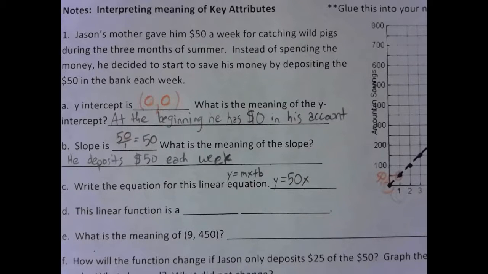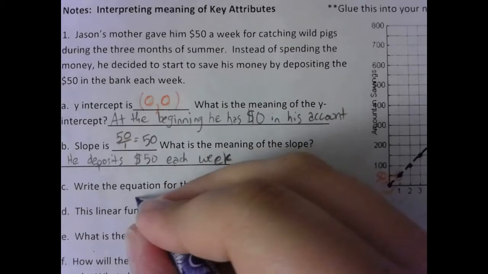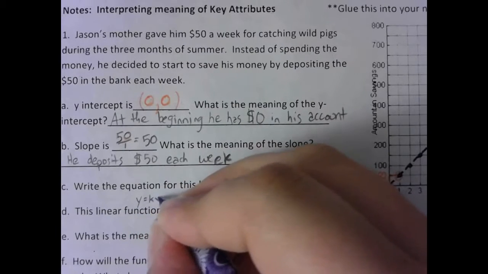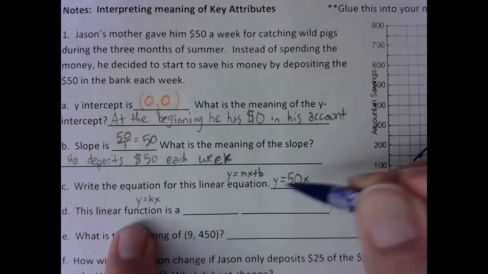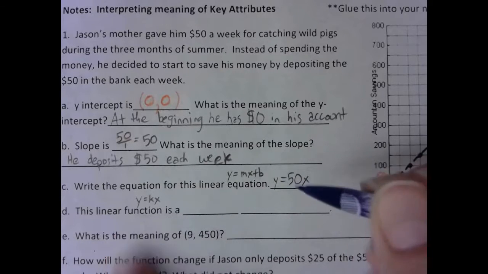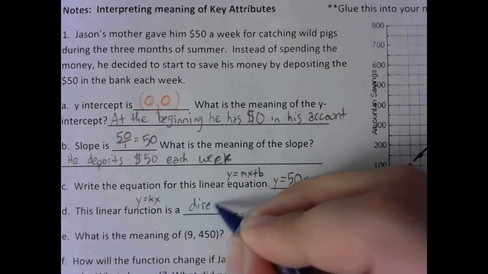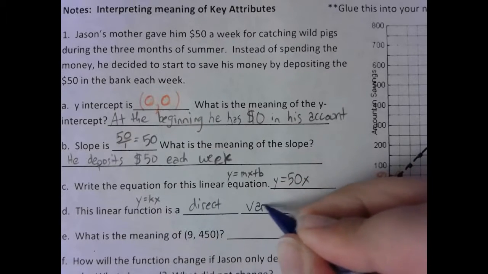Okay, this linear function is a blankety blank. What I'm asking here is it direct or not? Well, it's a direct function if we have the equation. If it's y equals kx, we got a direct variation. Well, yeah, it is, because k is 50. So it is direct variation.